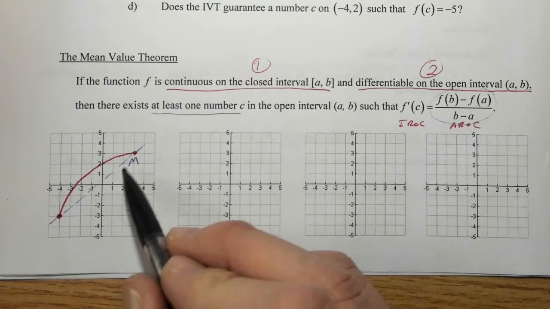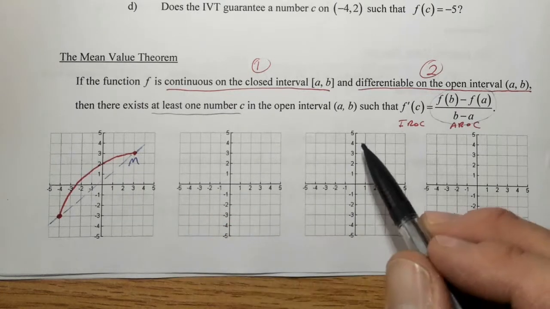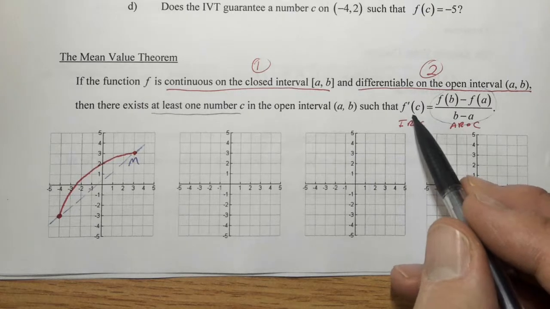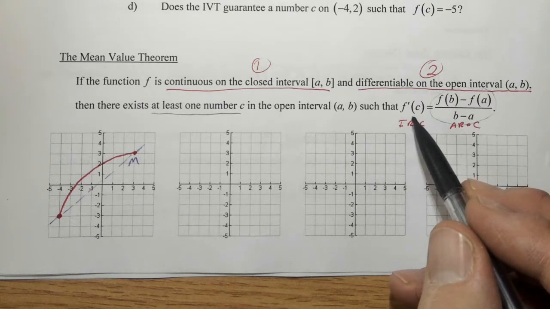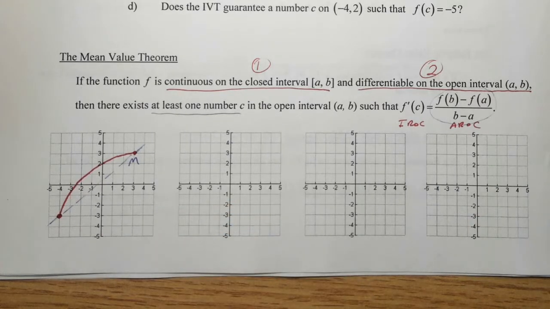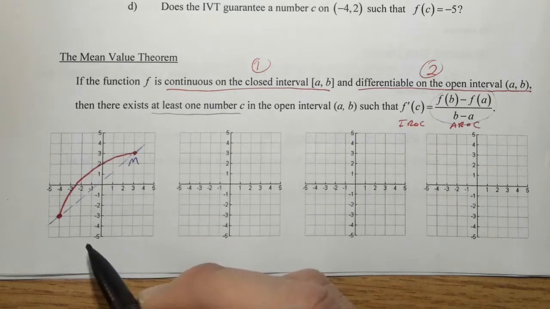So the average rate of change is the slope of this blue line. We know the derivative is the slope of the tangent line. So two lines, their slopes are the same if the lines are parallel. So in other words, somewhere on this curve, we should be able to draw a tangent line which is parallel to our secant line.